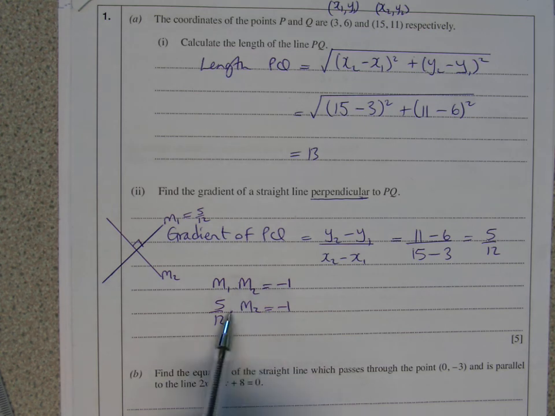So I use dot for times, right? I often use dot for times. So we say m1 times m2 is minus 1. Now there's lots of ways of working out m2, but one way we can think of this is simply 5 divided by 12, yeah?